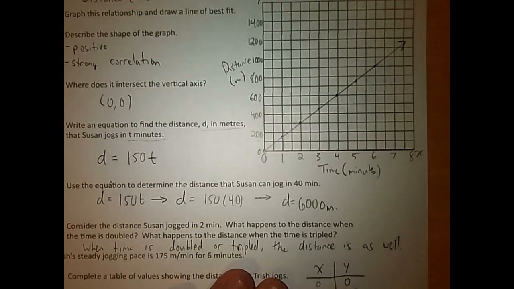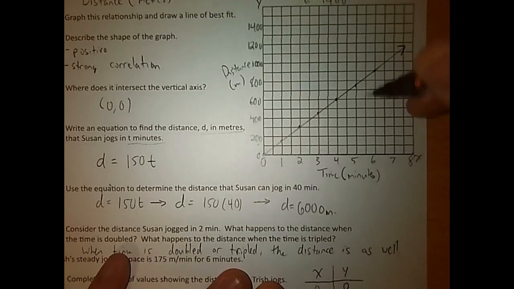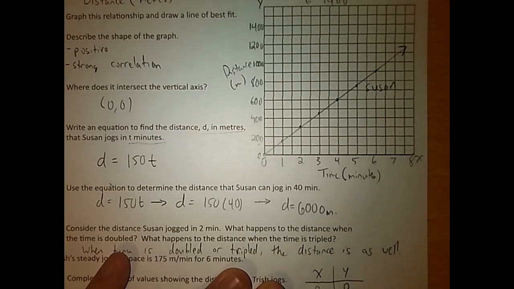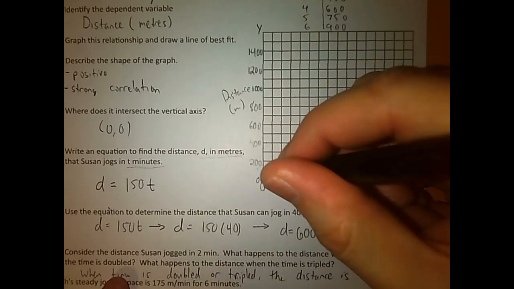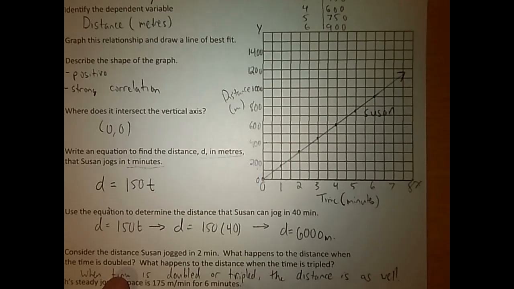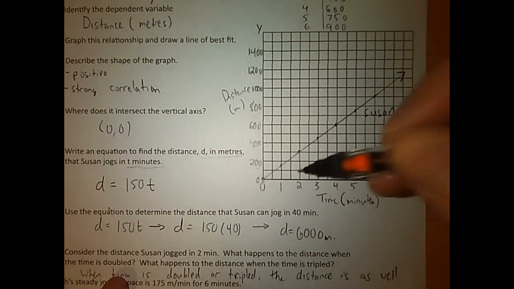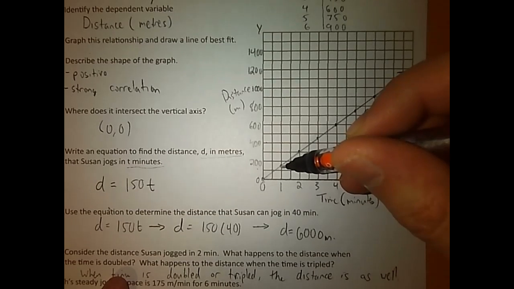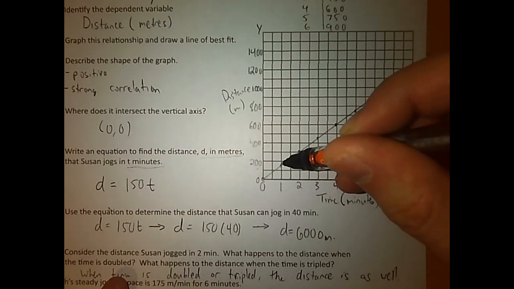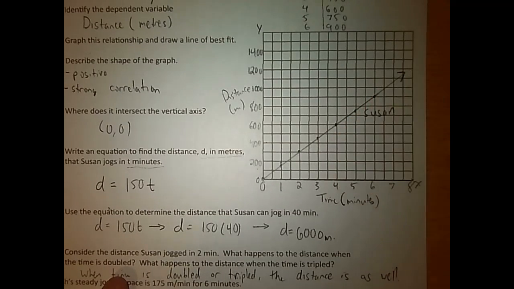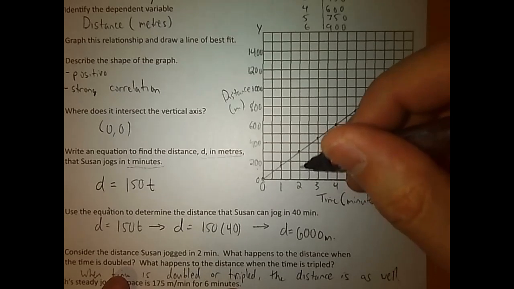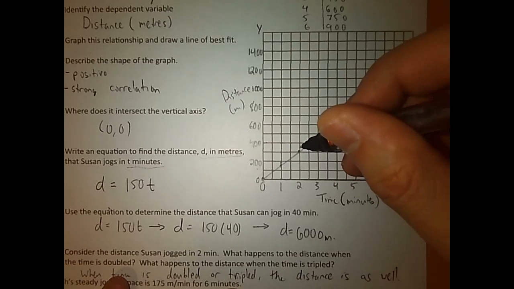So we can also label this one for Susan. Another one will be for Trish. So we have one at 0, 0, again, and then at 1, 175, which, if 150 is here, 175 has got to be a little bit higher than that. And then at 2, we're at 350, which if this is 300, 350 would be there.